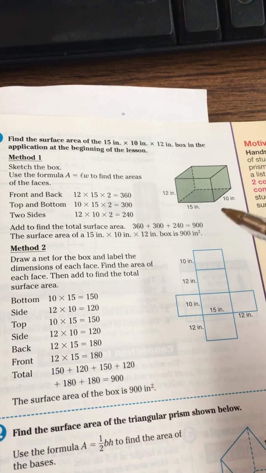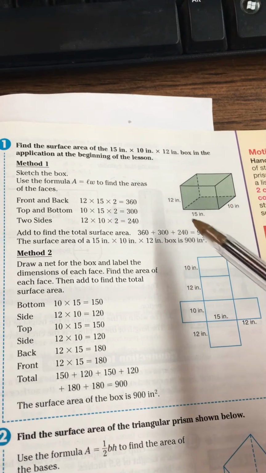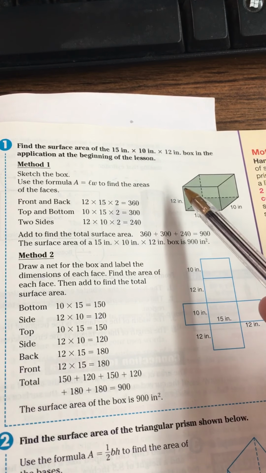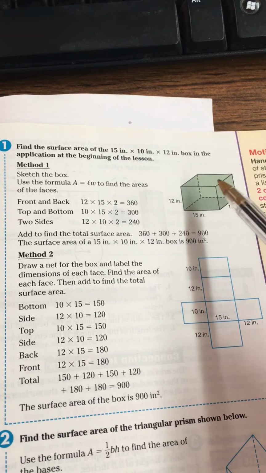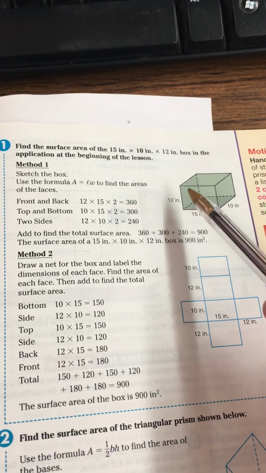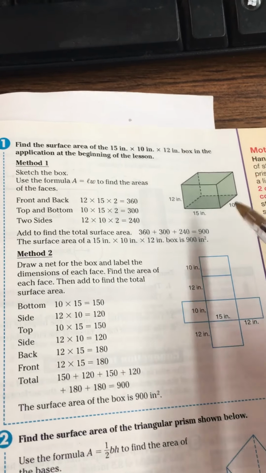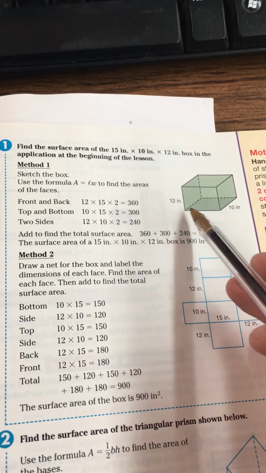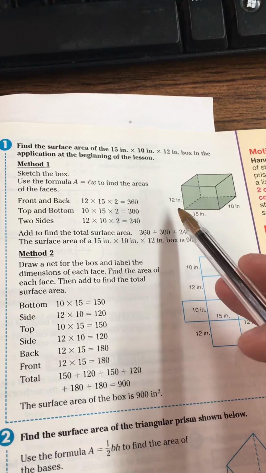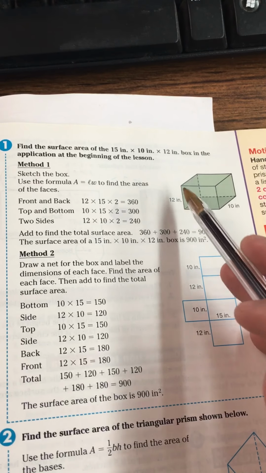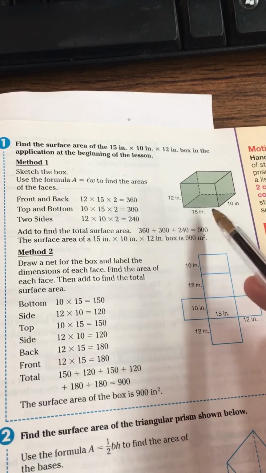And if you remember, the formula for area is length times width. So what we have to do is find the area of each one of these rectangles in this box, because it's 3D, and then add them all together. So the first thing we can do is find this front, which has a length of 12 and a width of 15.